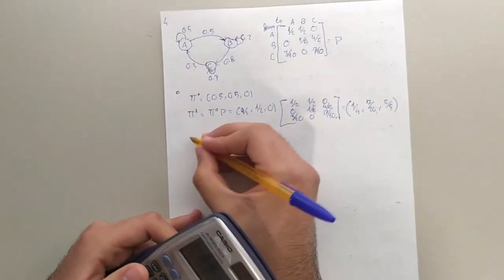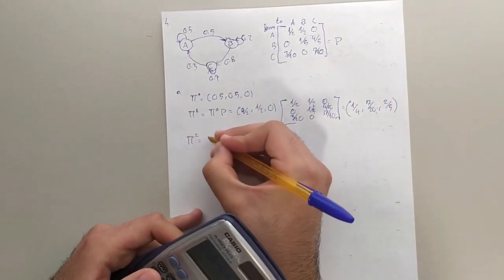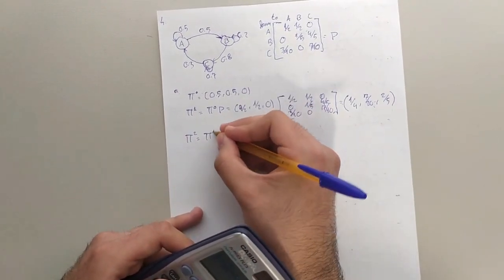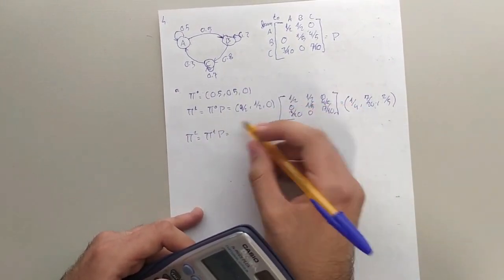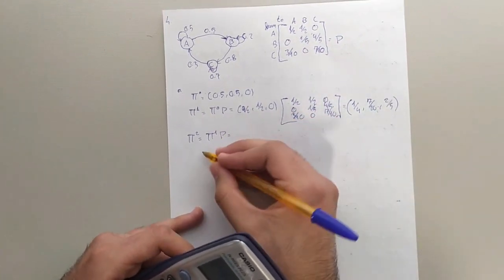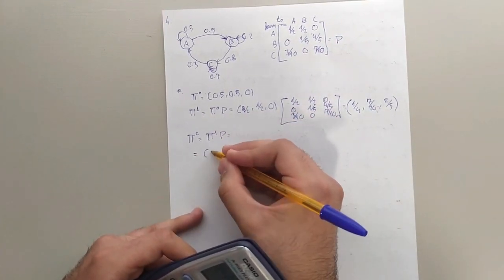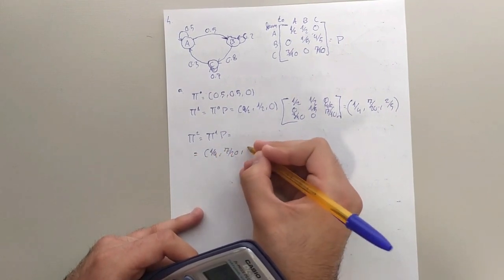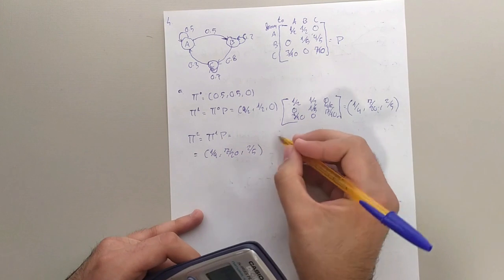And for the next part, to obtain p2, we have to multiply p1 times P. And I will do it here. 1/4, 7/20, 2/5.